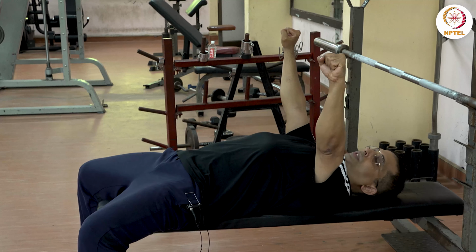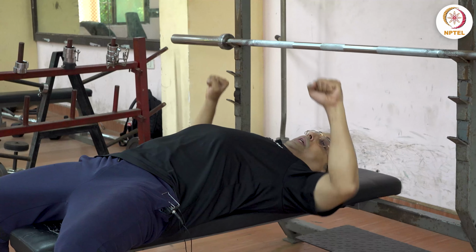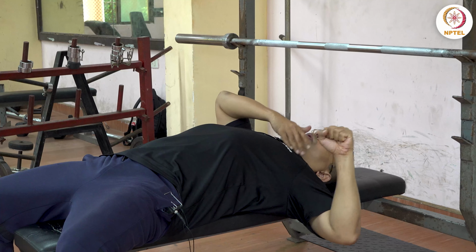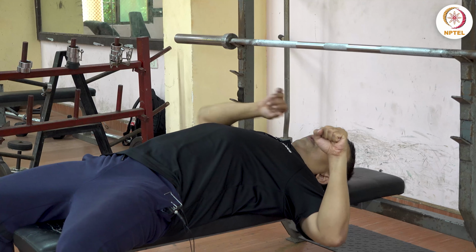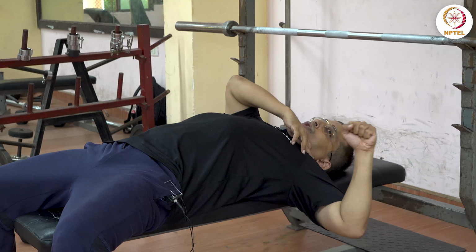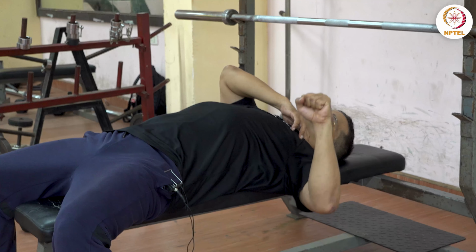Now where do you bring it higher? Do you bring it here? It will give you a bit greater stretch in the pectoralis major, but you don't want to because it's not that great from shoulder stability point of view. The shoulder capsule is in a much weaker position here than here, so it's much better here.